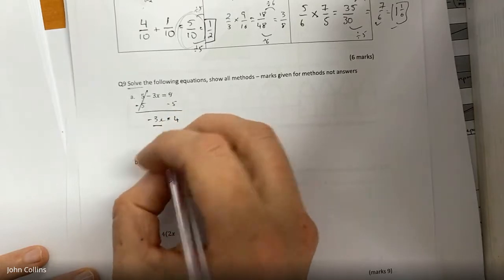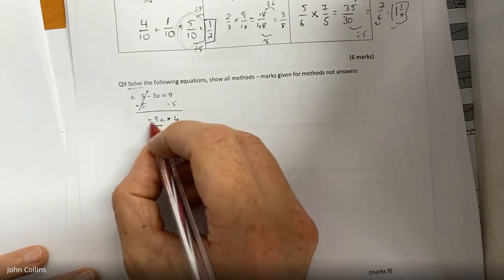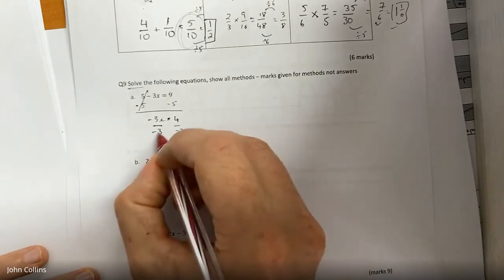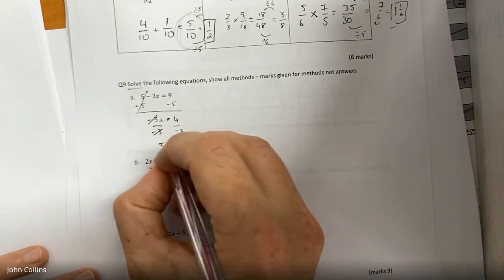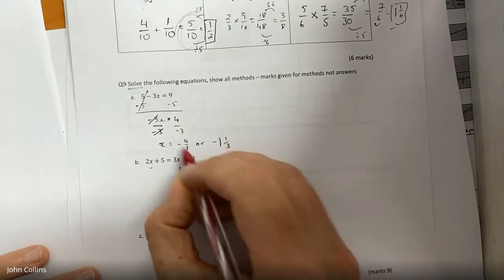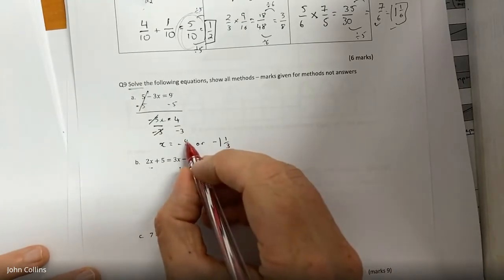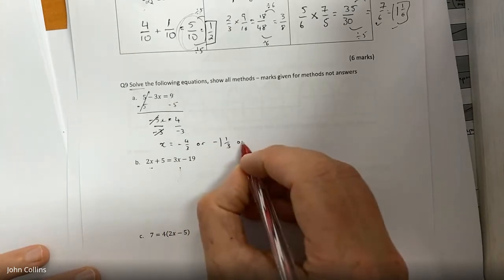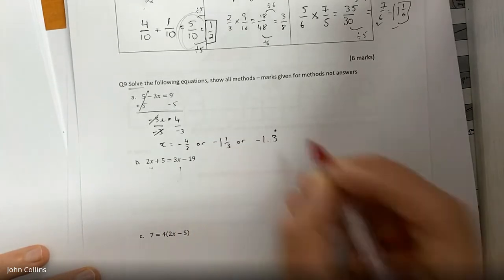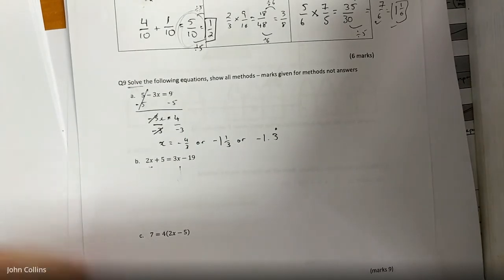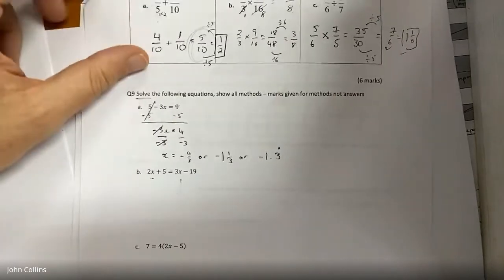I need to get rid of that negative 3. That's negative 3 times x. Divide by negative 3, both sides. That fits into that once. x is, I'll accept negative 4 over 3 as written, or I'll accept minus 1 1/3, which is a change to mixed number. 3 fits into 4 once, remainder 1, so that's how I got 1 1/3. Or I'll accept the decimal equivalent, minus 1.3 recurring. All good.